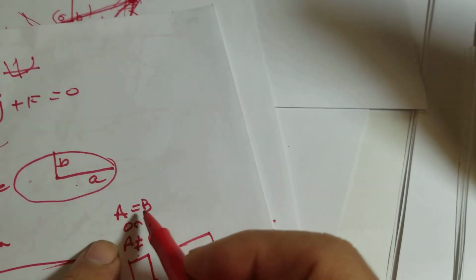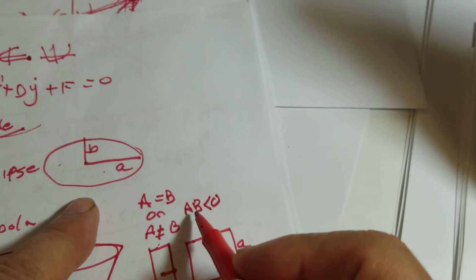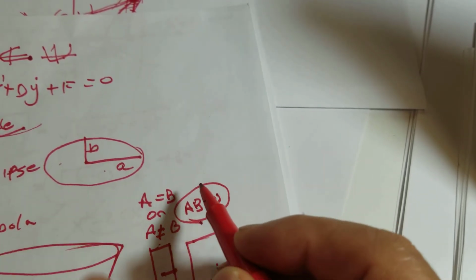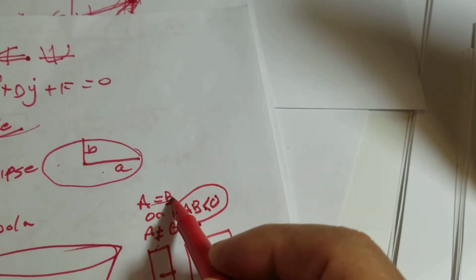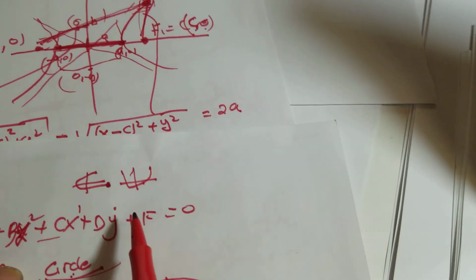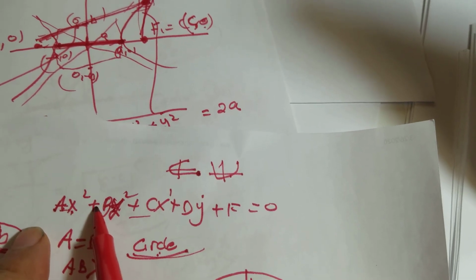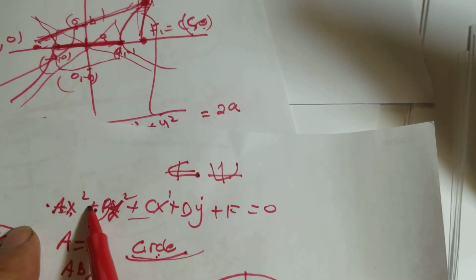Therefore, A could become equal to B or A not equal to B, but one of them has to be negative. If the product is negative, that's called a hyperbola. This has to be positive and this negative, or this negative and this positive.